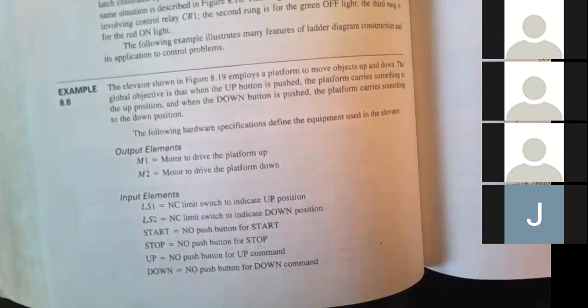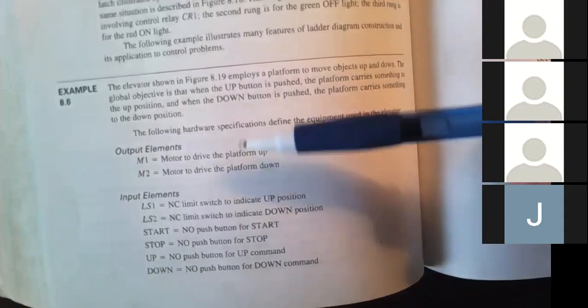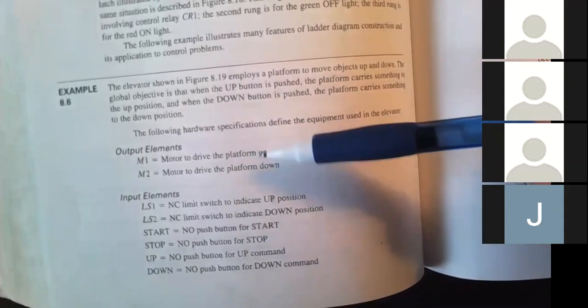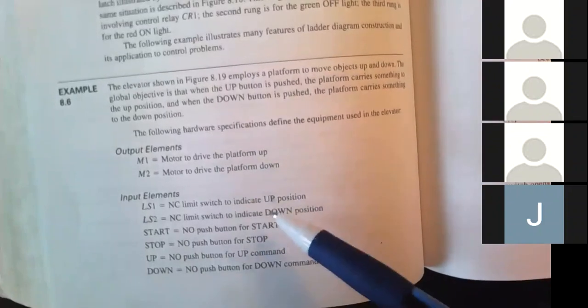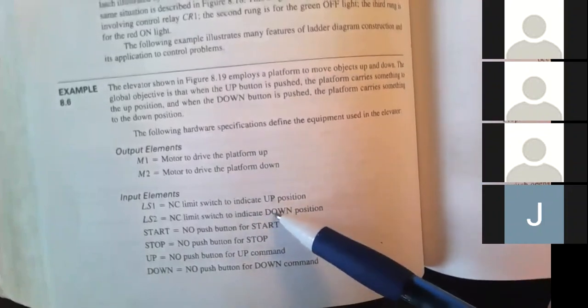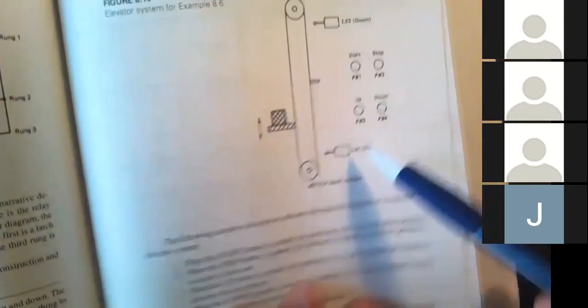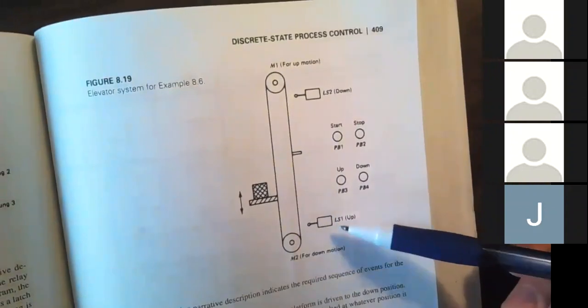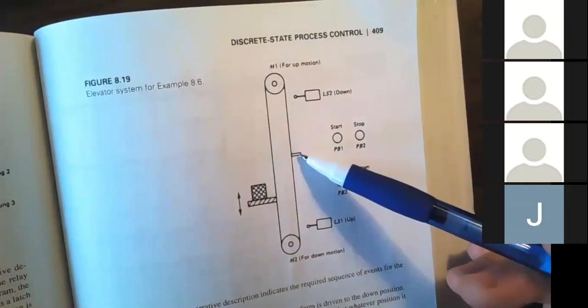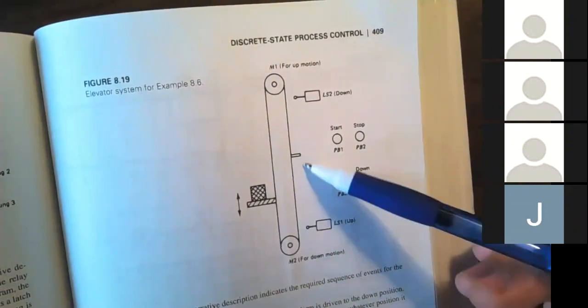If the motor can only rotate one direction, then we need two motors. Anyway, in this design, we have two motors. We have two limit switches. One is called up limit, right here. That's the triggered limiting switch.